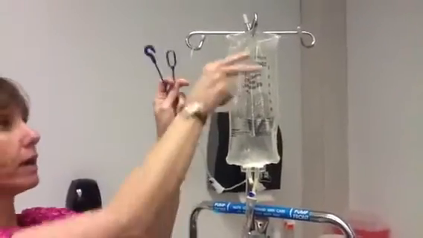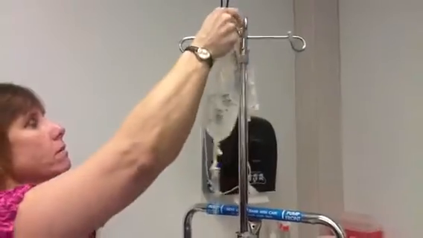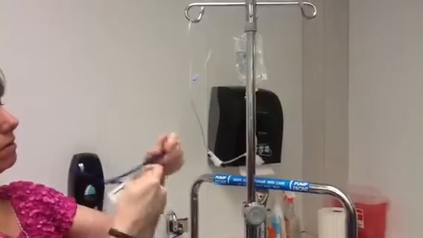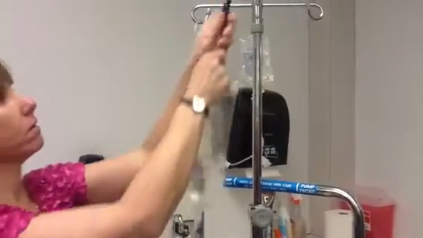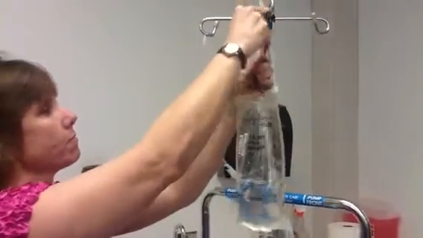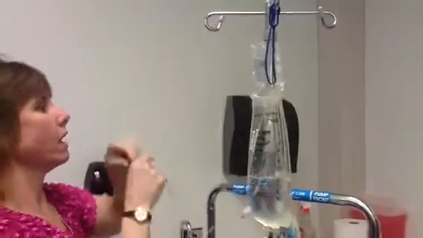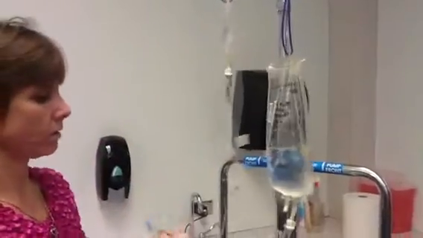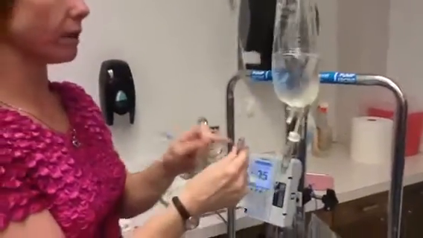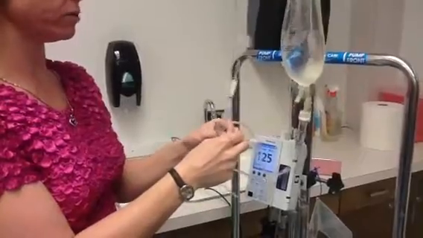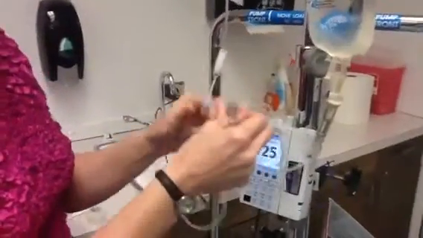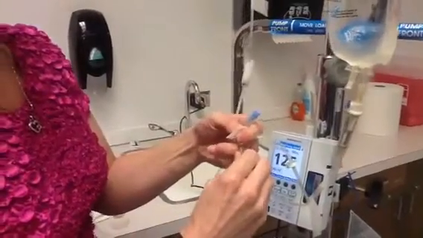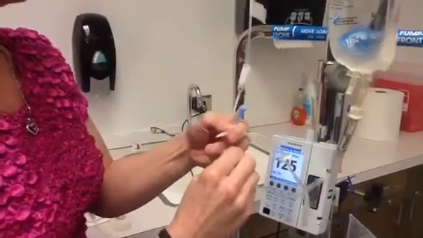And so I take my little blue hanger, I want to hang it lower. I then take my piggyback bag. Now, piggyback, I want it to go above the pump because I want the pump to infuse it. So I take my alcohol and I clean it for 15 seconds.